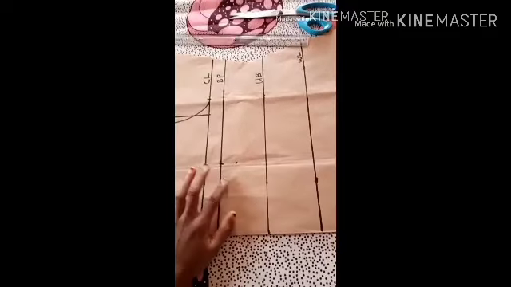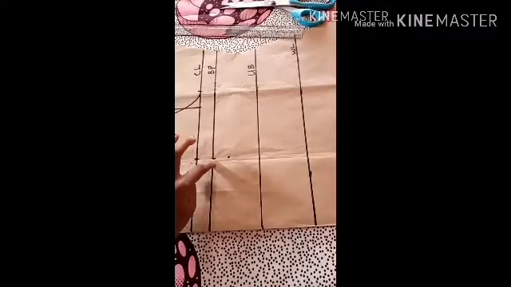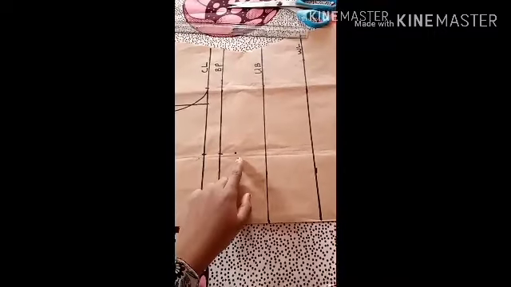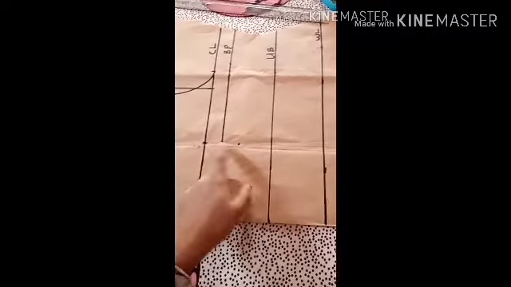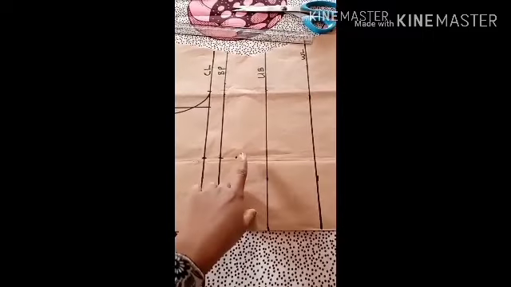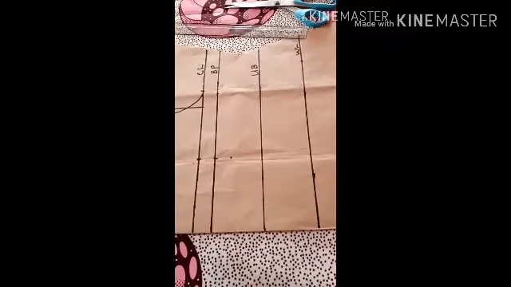So now to draw our darts for the front, we are drafting our front pattern. We don't draft it immediately on the bust point. You move from the bust point, you come down by 1 inch. So this is my 1 inch from this bust point. I came down by 1 inch. Then it is from this place that we're now going to draw our dart. Now let me do that and show you.